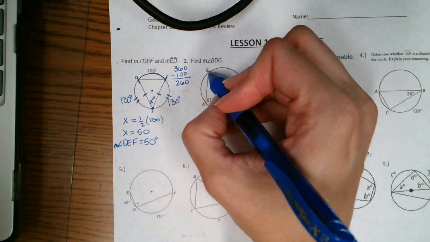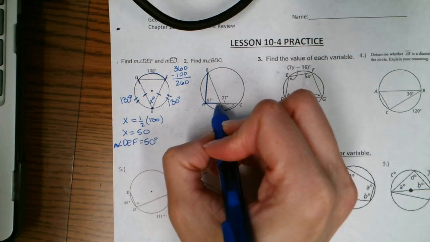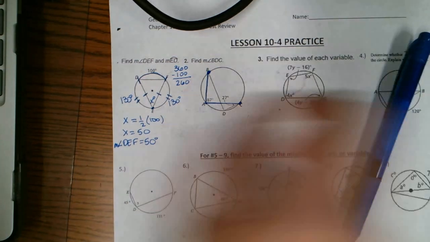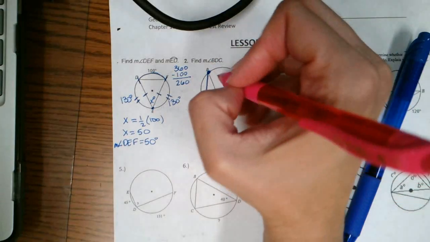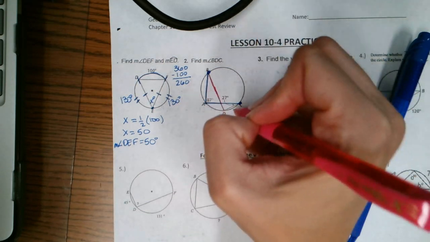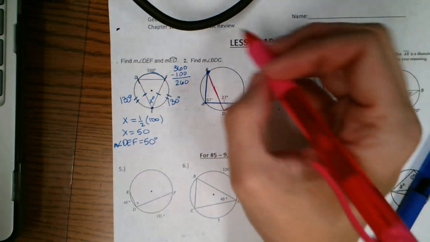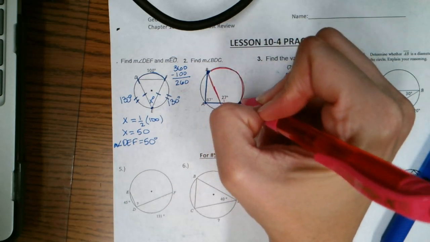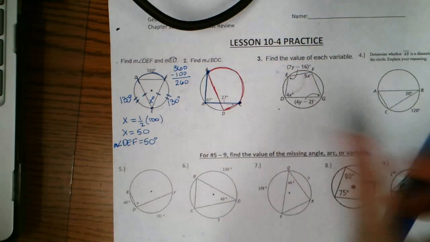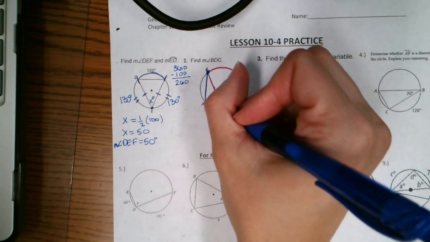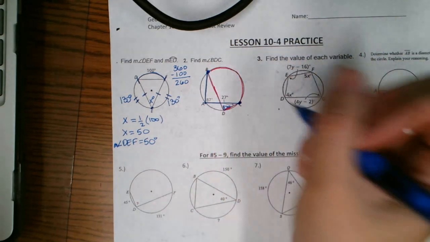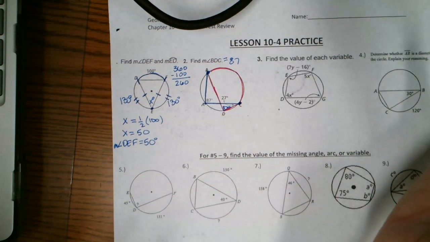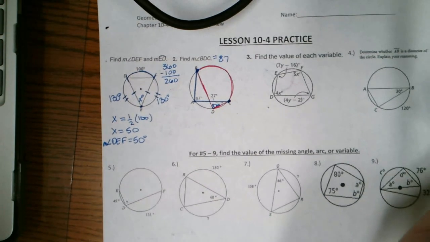For number 2, this angle is 87. It stops at B and at C. BDC is this angle. It also stops at B and at C. So the intercepted arc is the same for both angles. When the arcs are the same, the angles are the same. So this angle is 87. That 27 didn't mean anything.